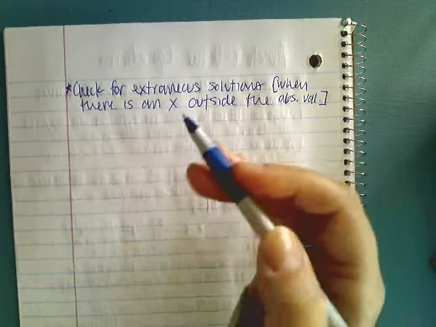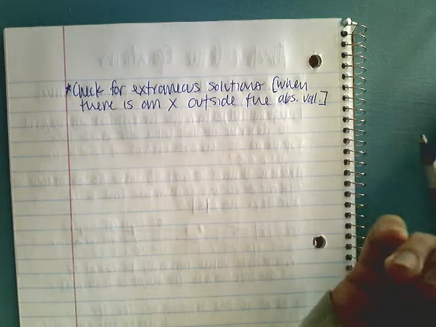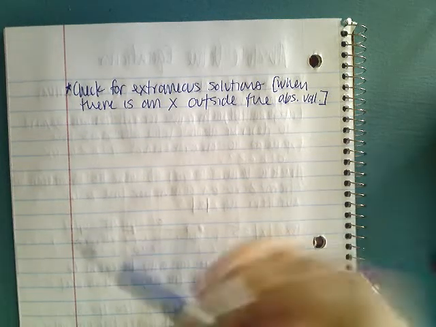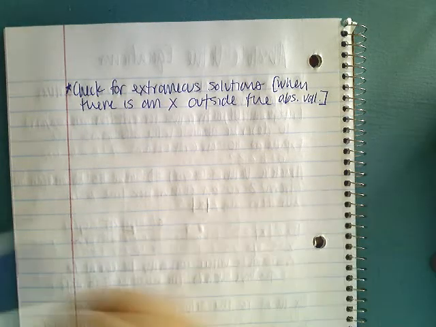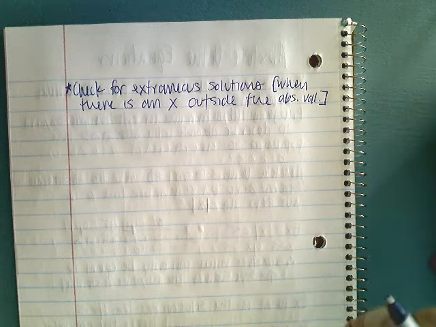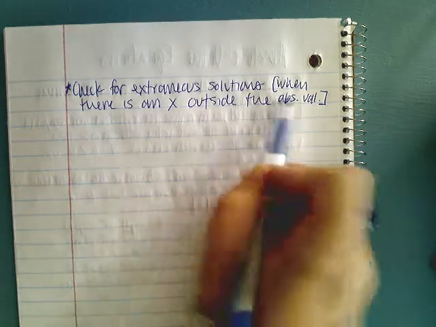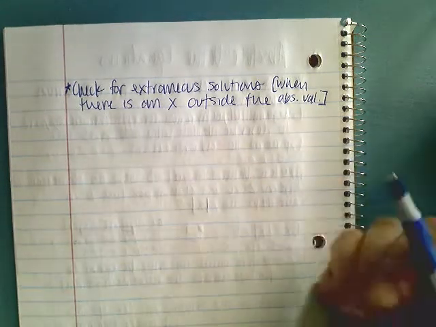We have to do this because if we end up getting a negative value of x, sometimes when we solve it all out, we end up getting an absolute value equal to a negative number, which we know is never allowed. The distance can never be negative. It can be in the positive or negative direction, but the distance itself is never negative. So we have to check when we have an x outside that we don't end up with an extraneous solution.